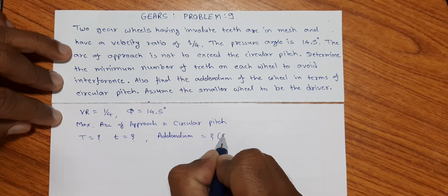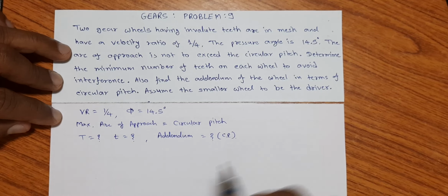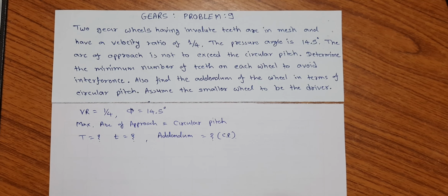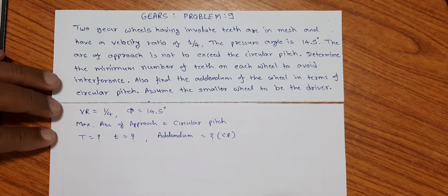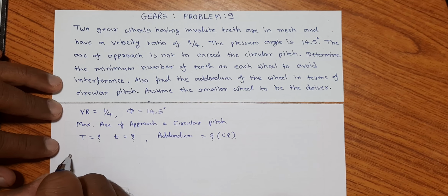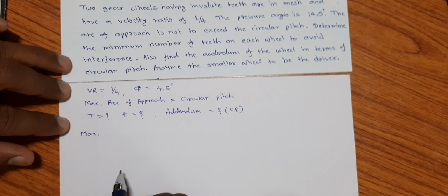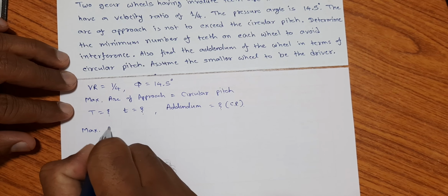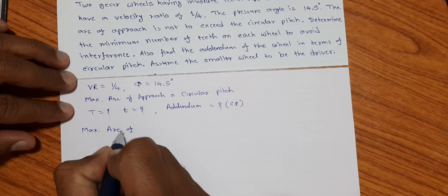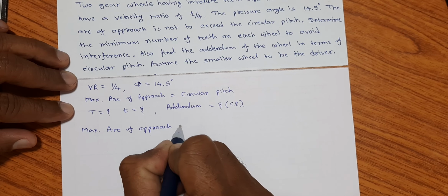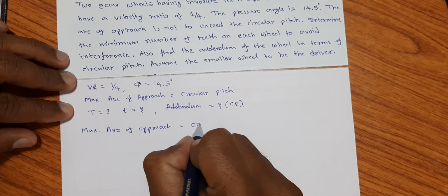Here it has been given that maximum arc of approach is equal to circular pitch.